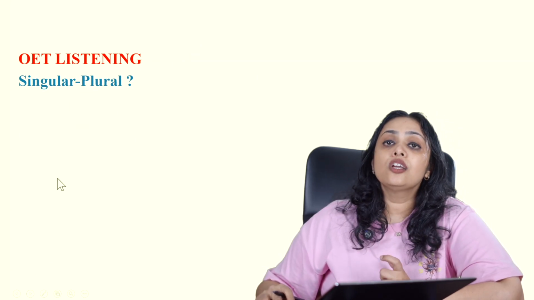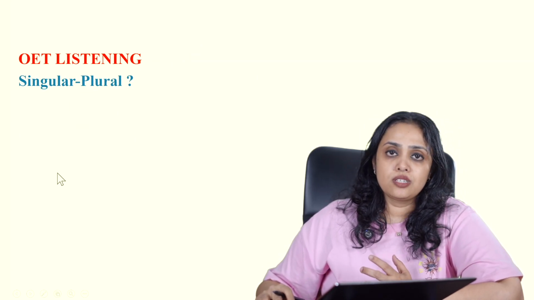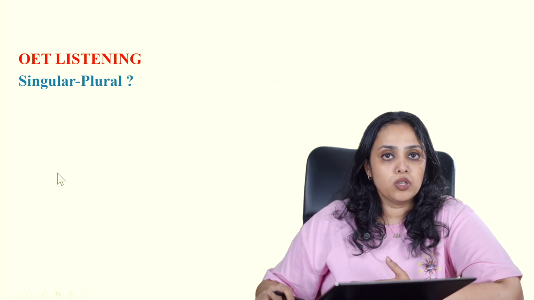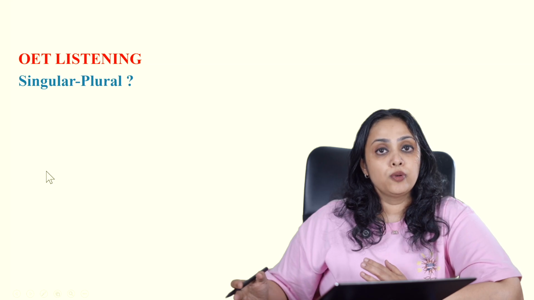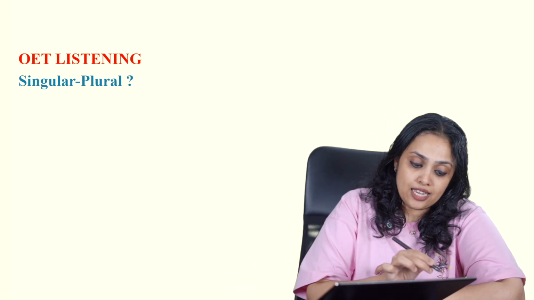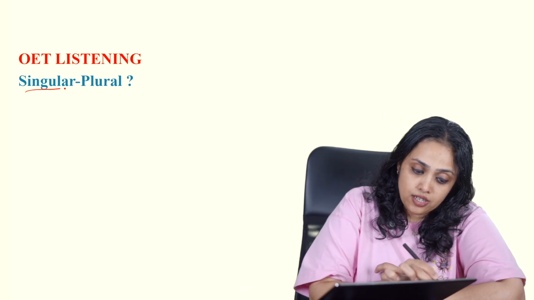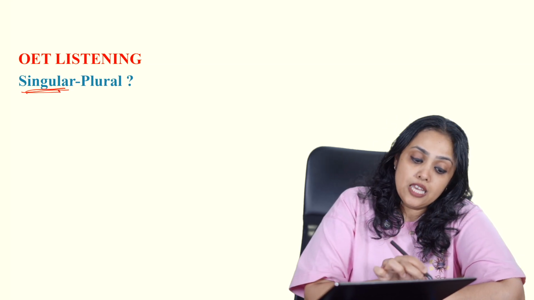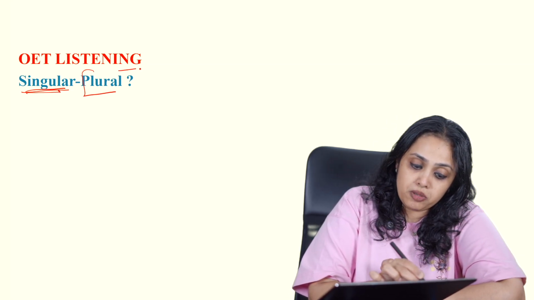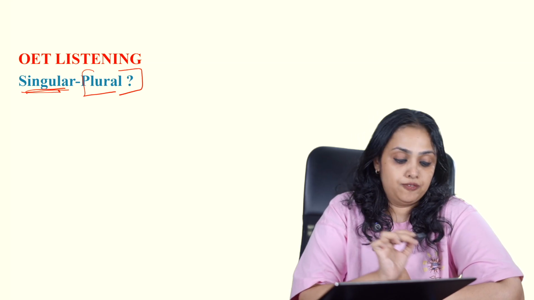Then singular and plural. Sometimes students might hear a singular word in the audio, but while writing the answer onto the answer sheet, they write it in plural form. Then also it is considered wrong. If what you hear from the audio is singular, the answer should be written in singular form itself. If you have heard it in the plural form, it should be written in the plural form itself.